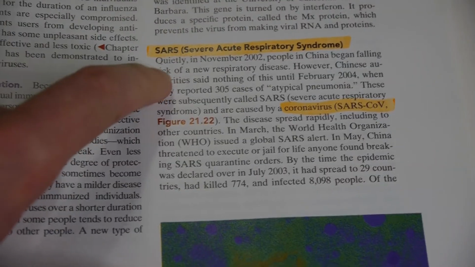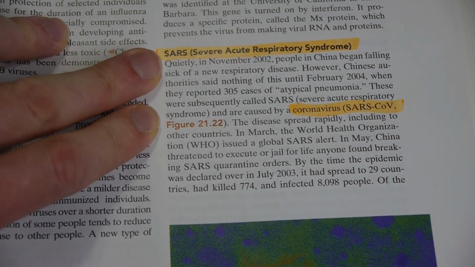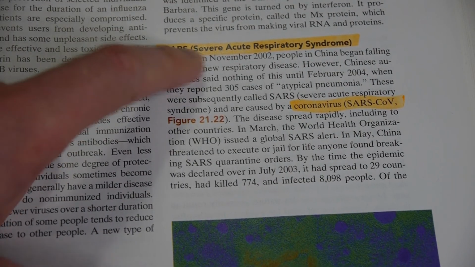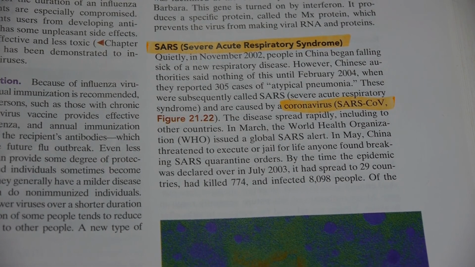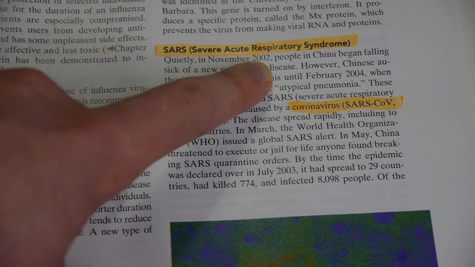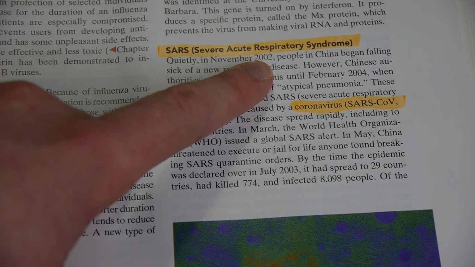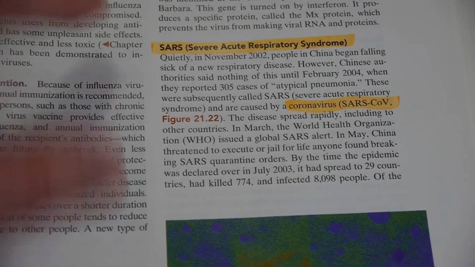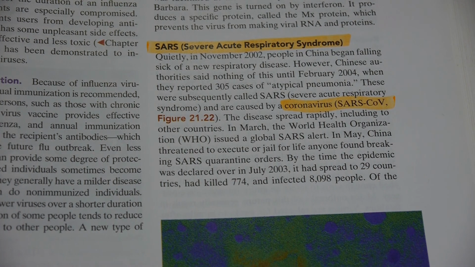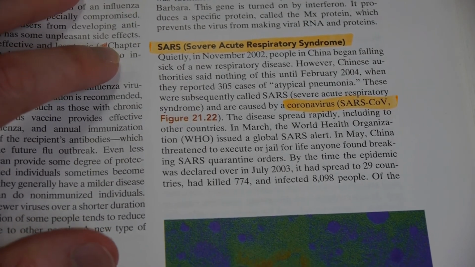Now we're talking about SARS, severe acute respiratory syndrome. Now, when I did my debunking with Dr. Batar, we were talking about how SARS is a coronavirus, and it's going to come up in this chapter. Now, notice the year. Quietly, in November 2002. It's important to know that because people are saying, why does Bill Gates have a 2006 patent on coronavirus? Well, he has it on this one, SARS. And so, yeah, we've dealt with SARS, we've dealt with MERS, and several other coronaviruses that became pandemics. I want you to keep that in mind as we're going through this.